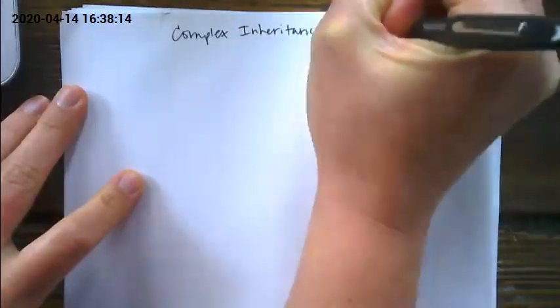Hey honors, today we're going to be learning about complex inheritance patterns. So you took notes on Monday over all of these topics. I'm just going to be explaining pretty much all the slides of the PowerPoint and writing out some notes. So today we're doing complex inheritance patterns. All right.